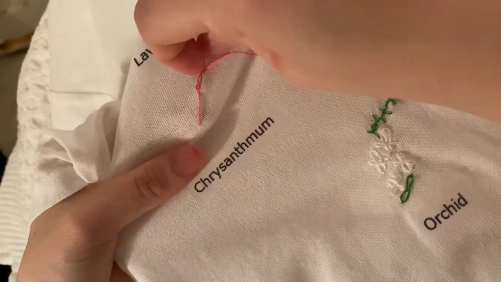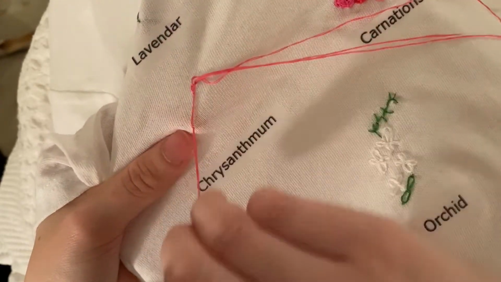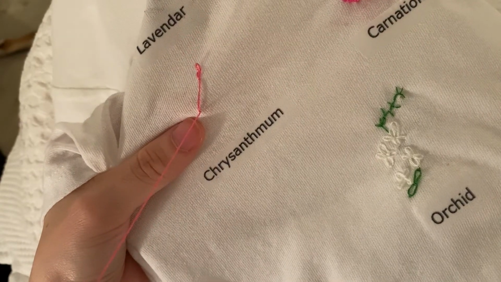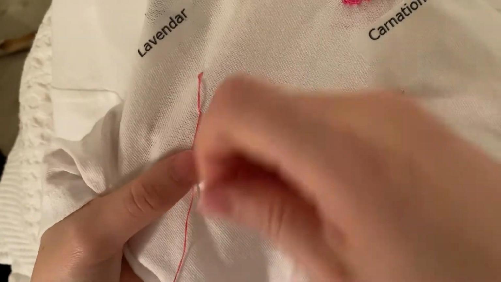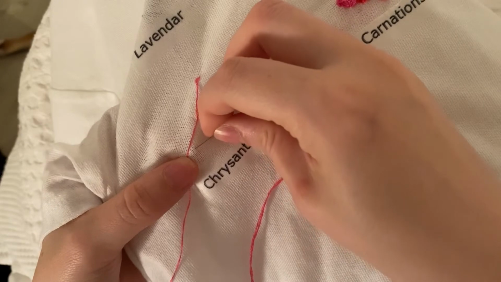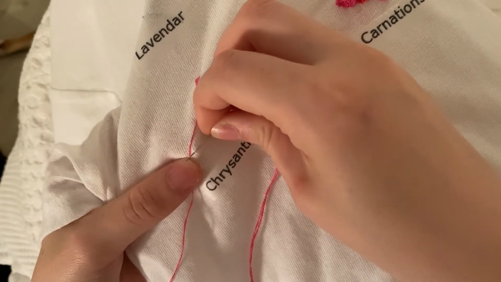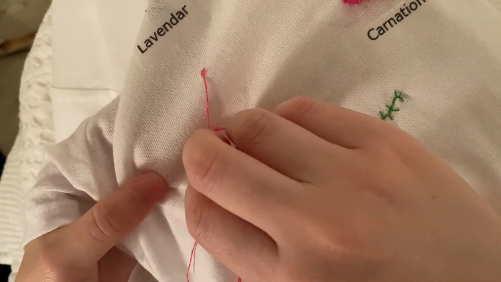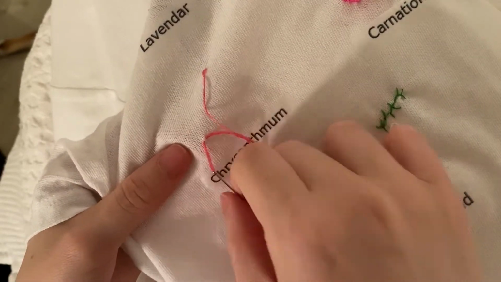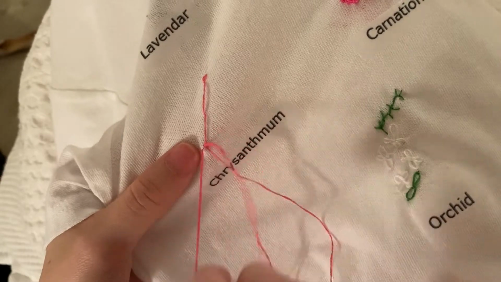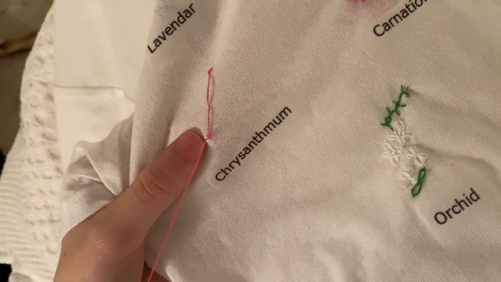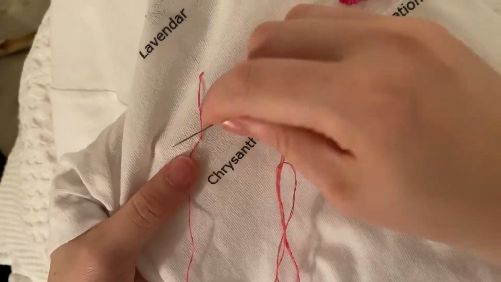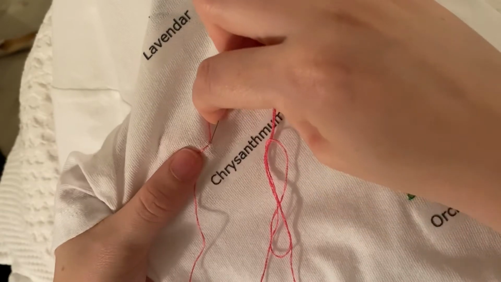And then back down. I found it easier to do it like corner to corner, to make a cross first on the aster.